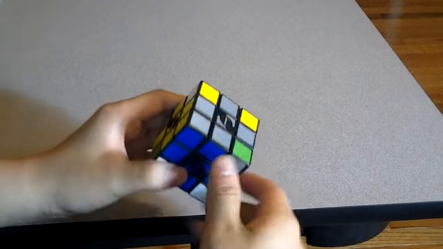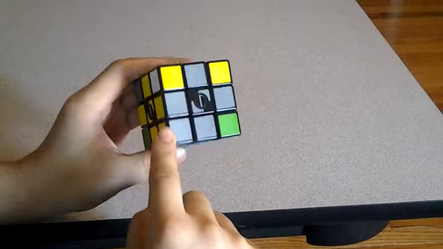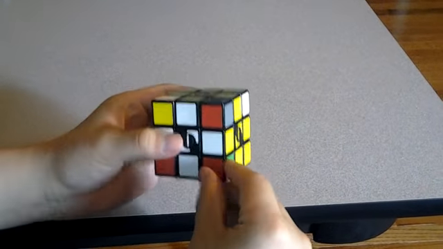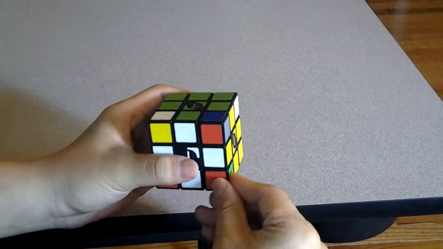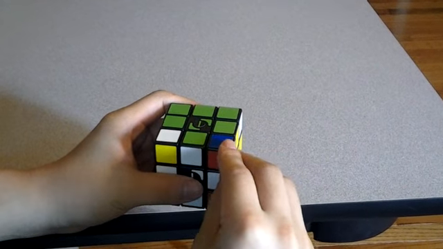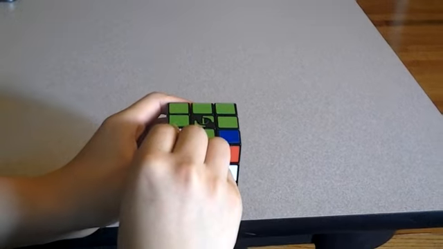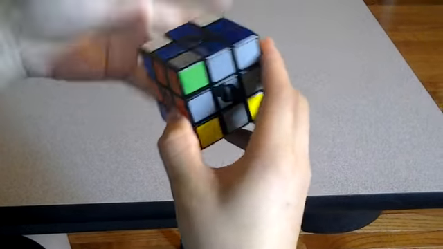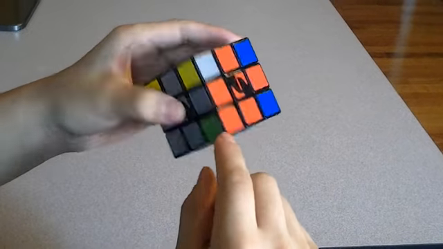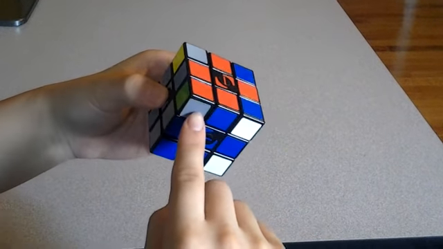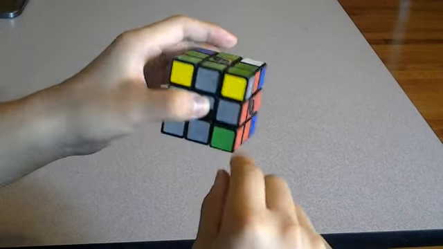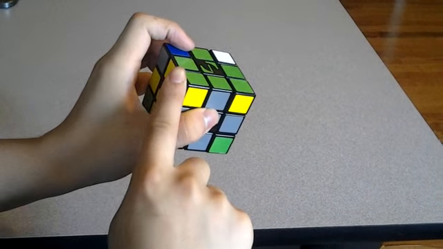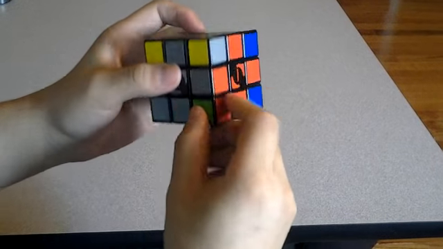So first, I'm going to try to avoid any pieces that are already solved. And what my algorithm does is to swap the bottom right piece with the top right piece with the top left piece. So from here, I'm going to search for any piece that can do that. For example, this red, green, and gray goes up here. And when I put this one up here, this one will move over here. And then this piece will come back down here.